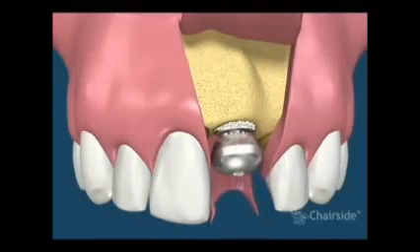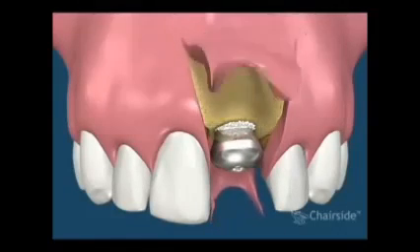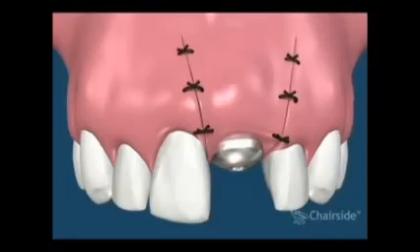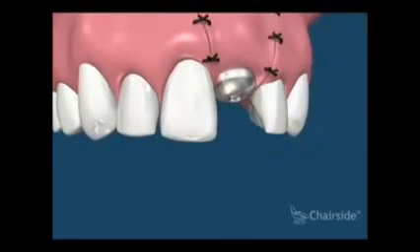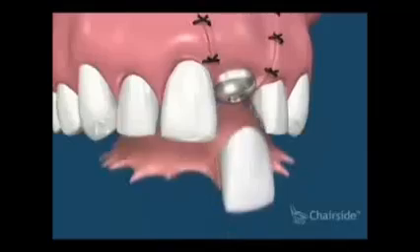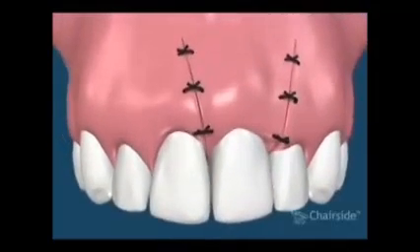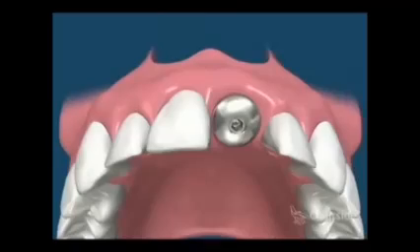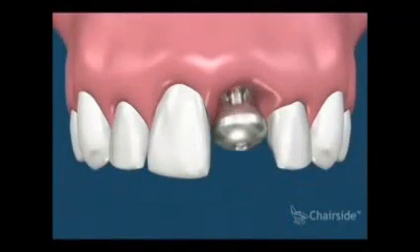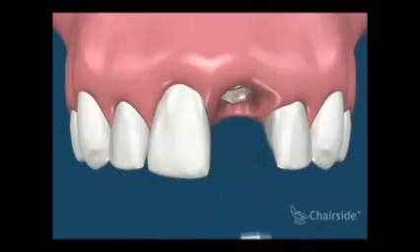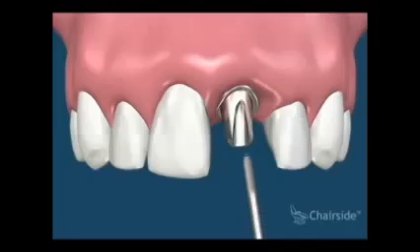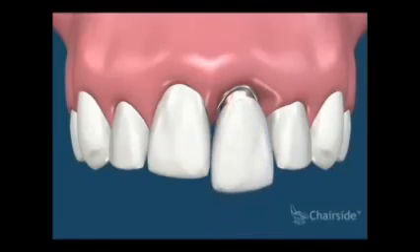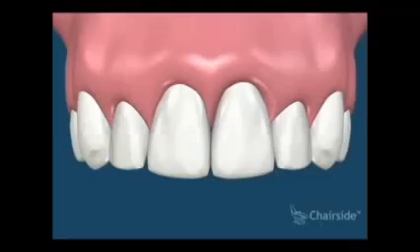The implant is covered with a healing cap. The gums are repositioned and sutured into place. A provisional denture can be used as a temporary tooth replacement. The sutures are removed or they will resorb. The healing cap helps the gums heal and allows access to the implant fixture for restoration. After the healing period, the healing cap is replaced with an abutment and crown.